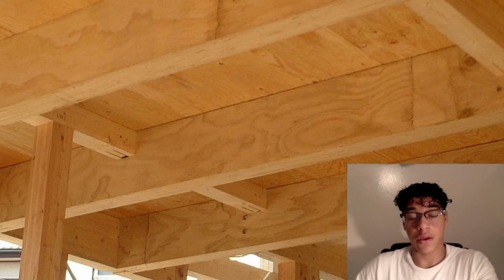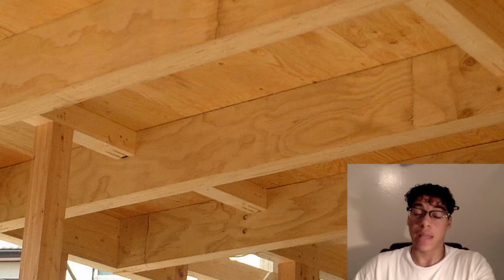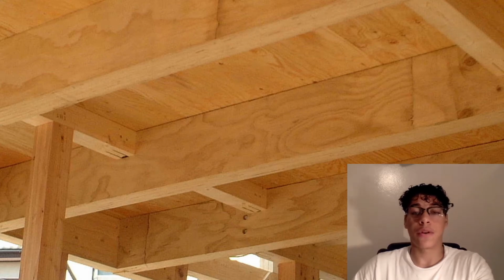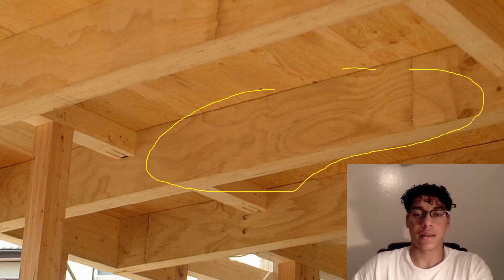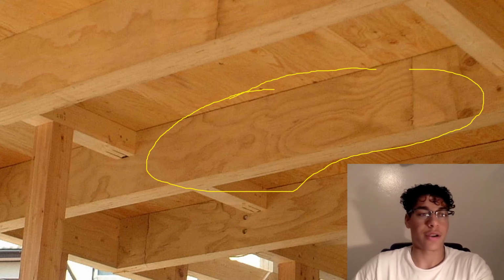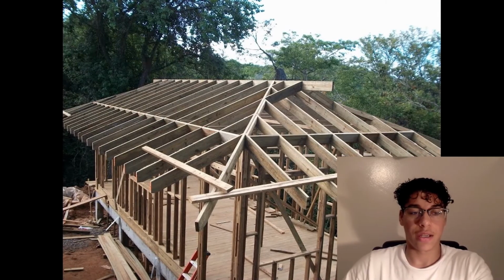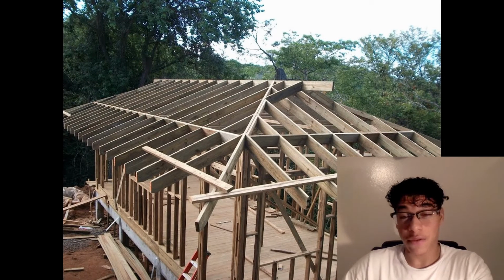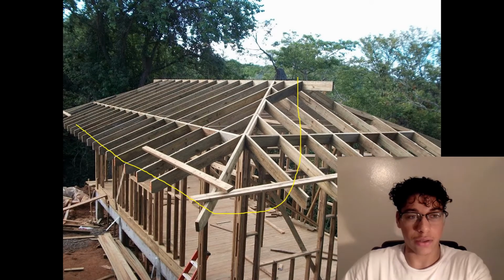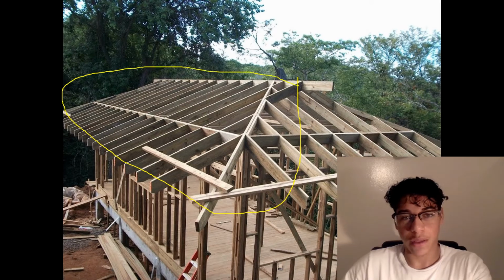Alright, so here we have headers and beams where the laminated veneer lumber is used, and this is kind of like the ceiling, as you can see here. Let me show you more applications. Here we have the hip and valley rafters, which again is kind of like the ceiling, or this is like the rooftop, and the wood is used all throughout it.